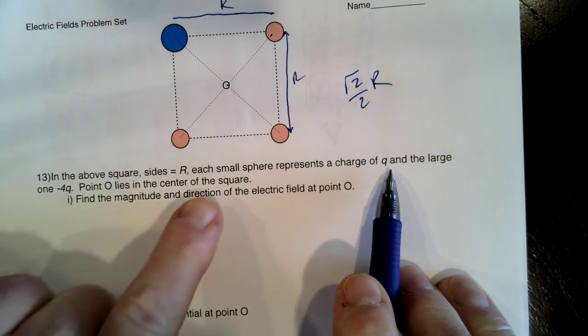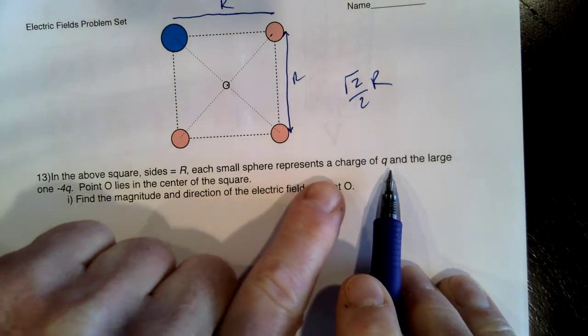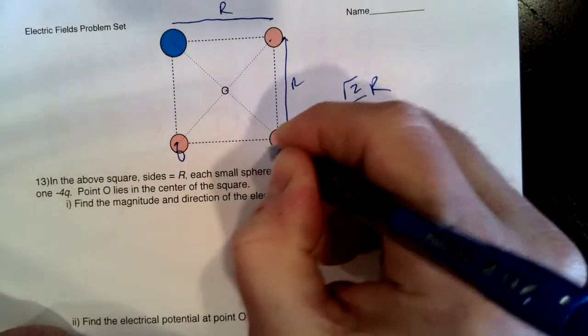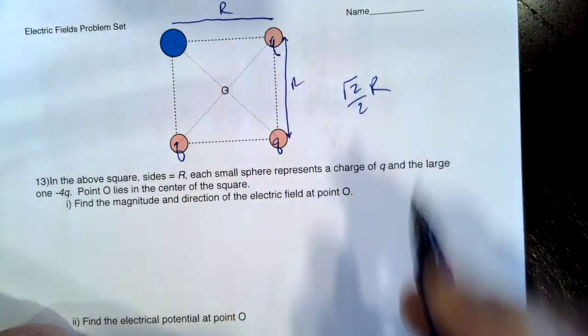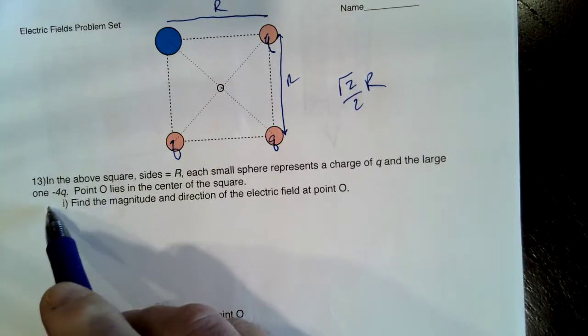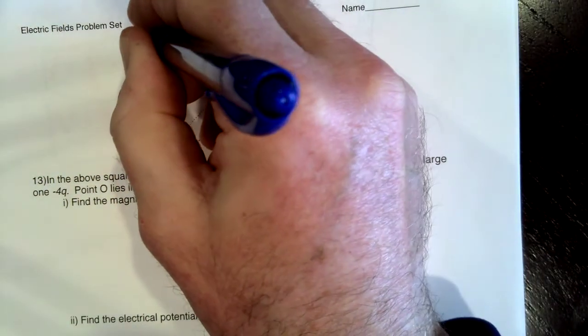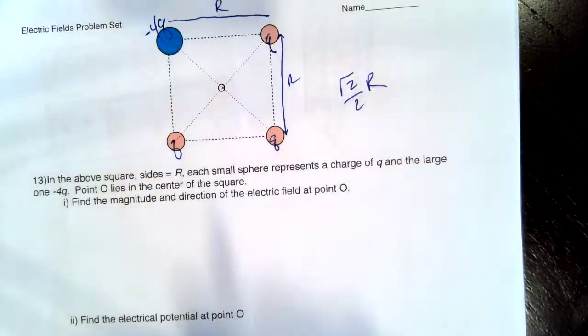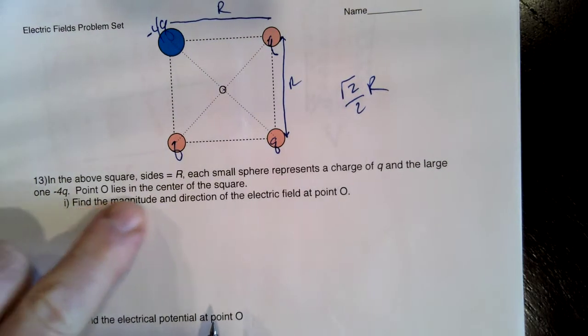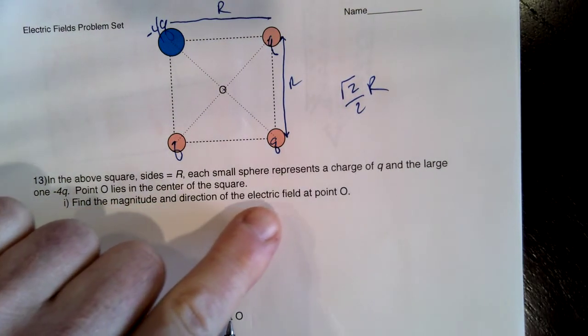Let me get everything right here. Each small square represents a charge q, so this is q, q, q. The large one is negative 4q. Point O lies in the center of the square. Find the magnitude and direction of the electric field.